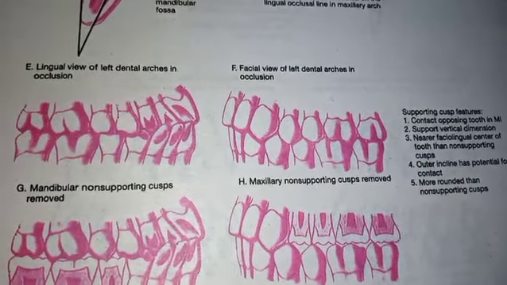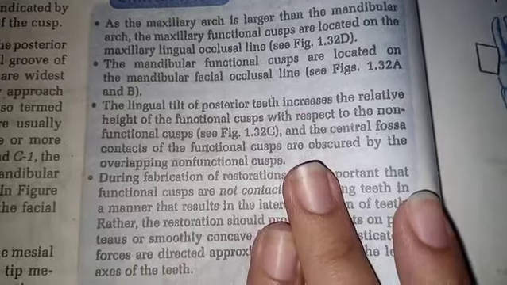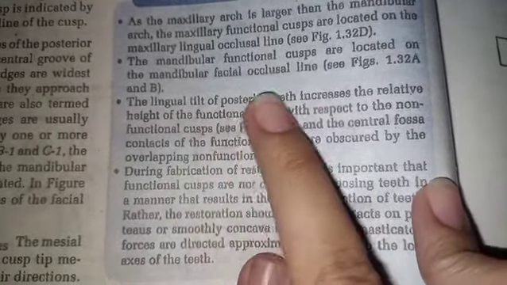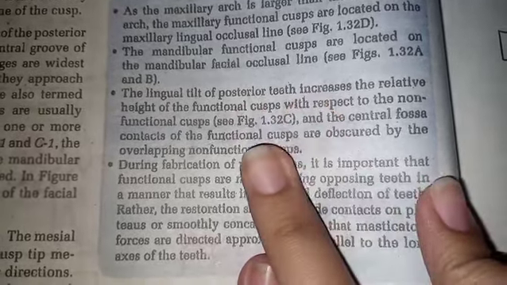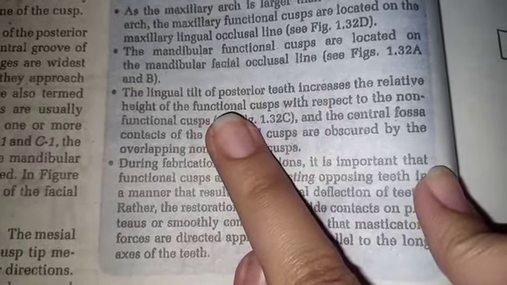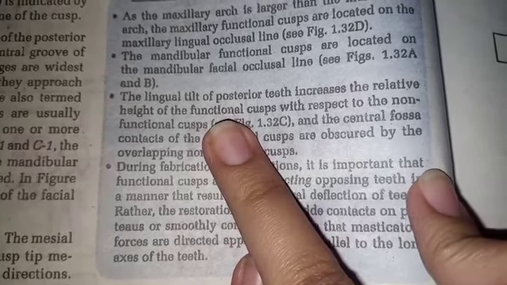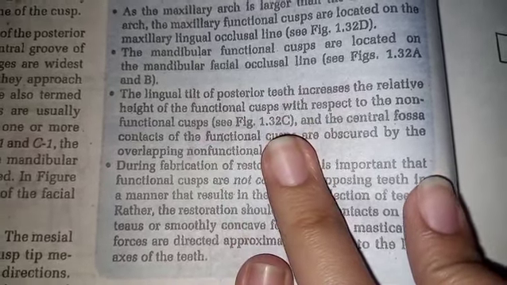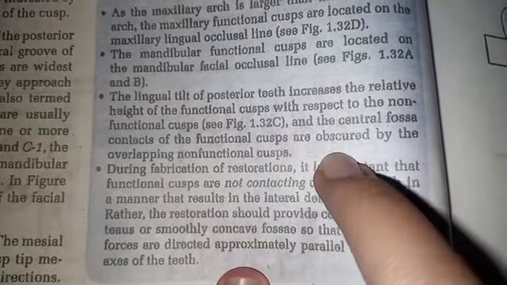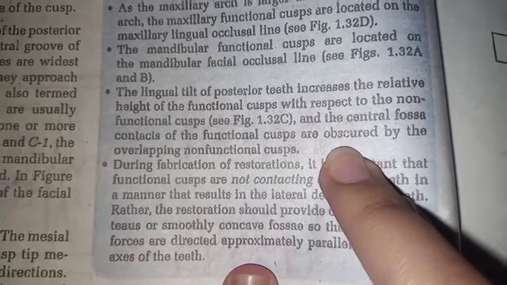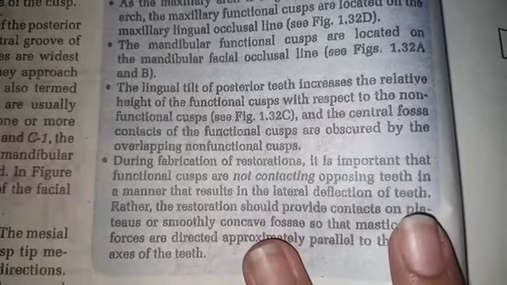So here they discuss a very important point, that the lingual taper of posterior teeth, the teeth that are actually lingually tilted, due to which the relative height of the functional cusp increases with respect to the non-functional cusp, and the central fossa of the functional cusp are obscured by the overlapping of non-functional cusps.